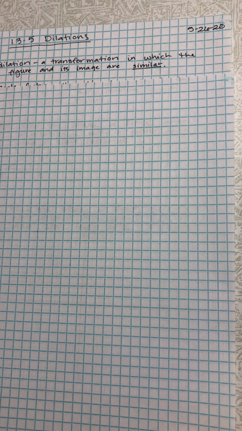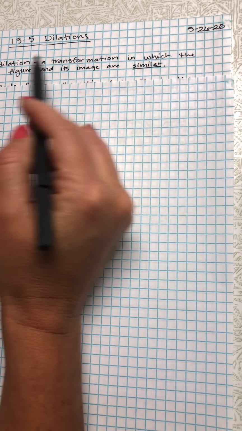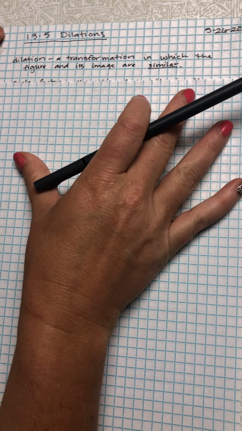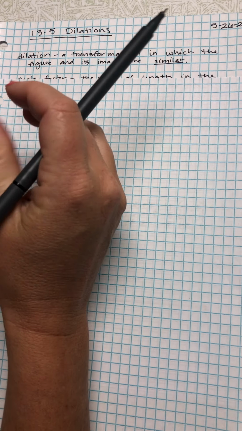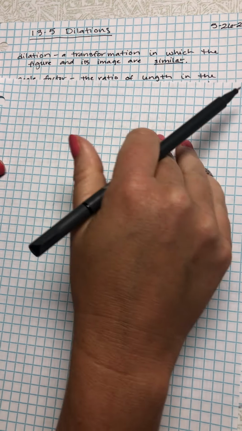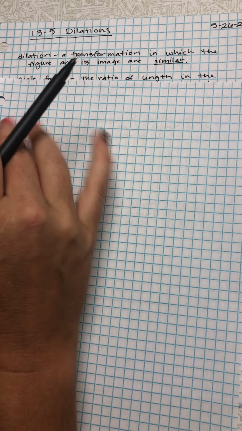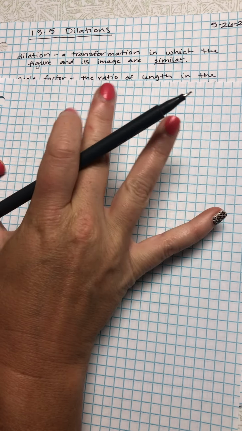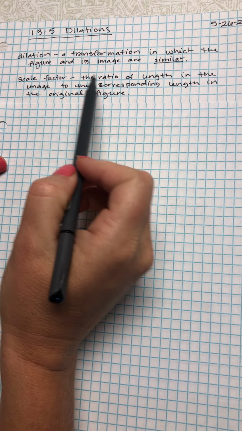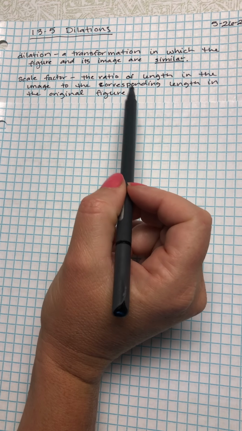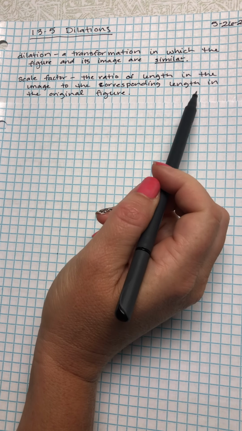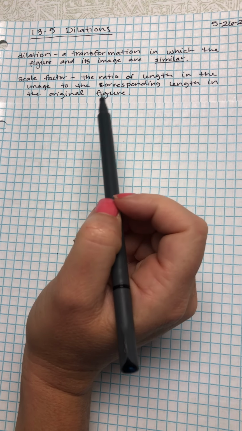A dilation is a transformation in which the figure and its image are similar, right? So in the past, the shape hasn't changed. It's been congruent and it slid or it rotated. Today the shape's going to change. It's going to get bigger or it's going to get smaller. The scale factor is the ratio in which it will change. Okay, so it's the ratio of length in the image to the corresponding length in the original figure.